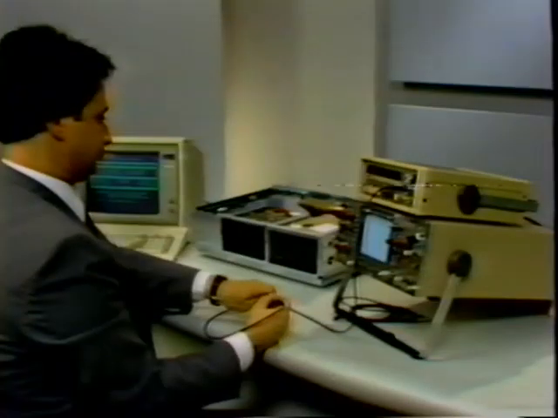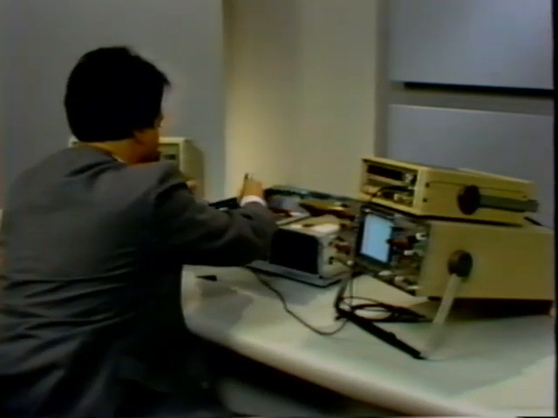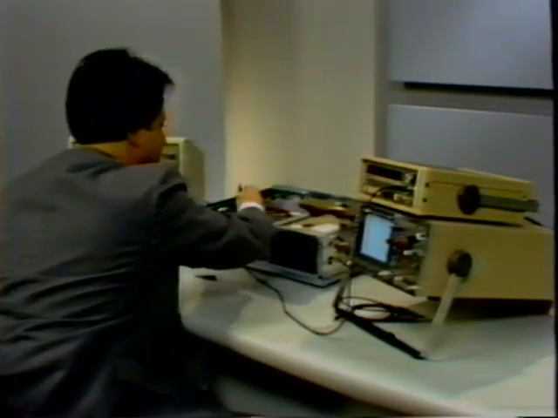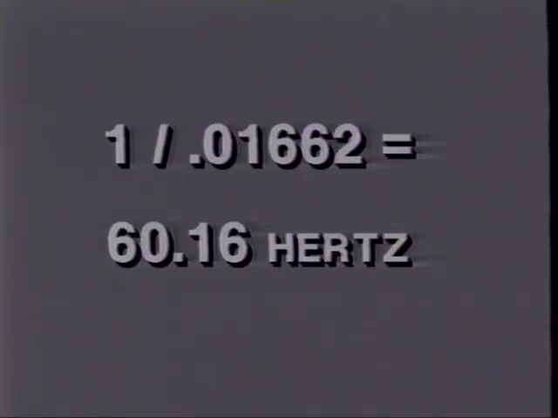For example, to measure a hard drive motor's rotational speed, we check the period of its index pulse. In this case, the result is 16.662 milliseconds. To convert this to frequency, divide 1 by the period. This indicates a frequency of 60.16 Hz.